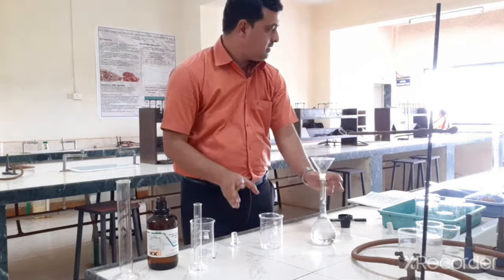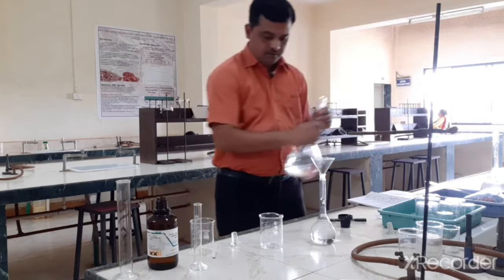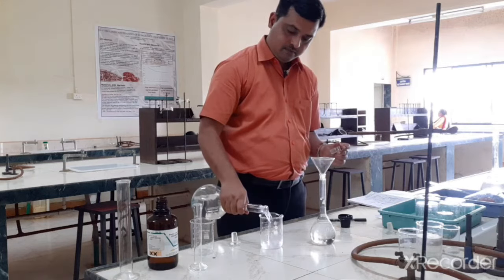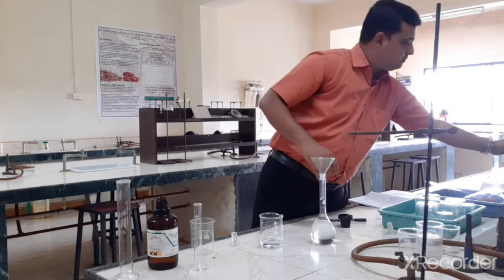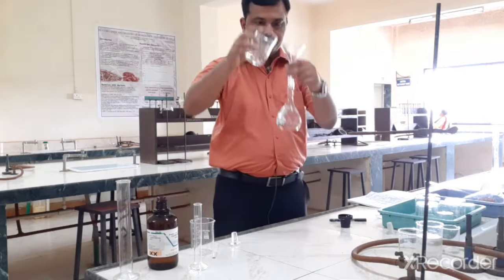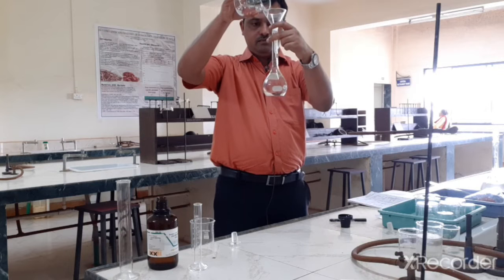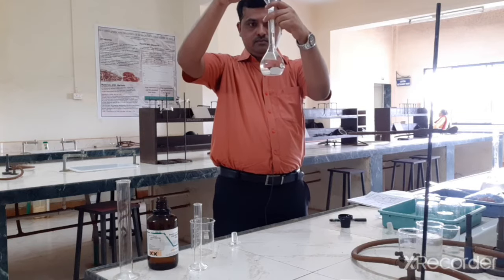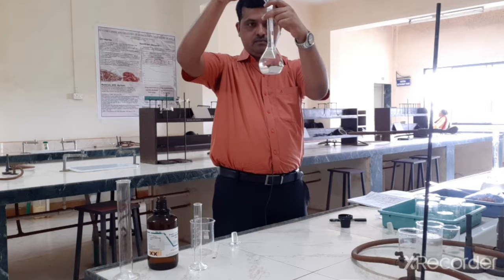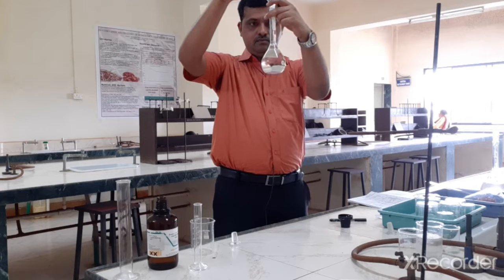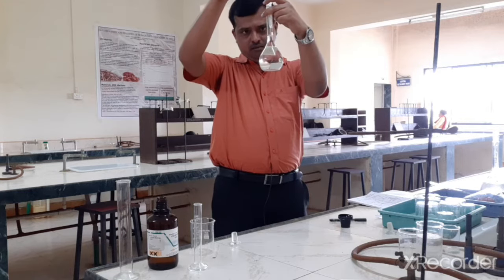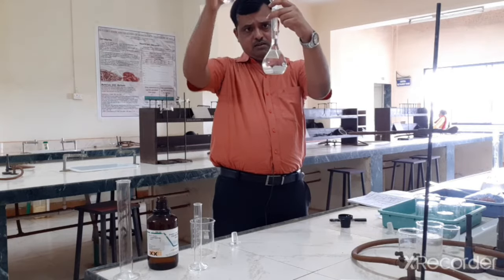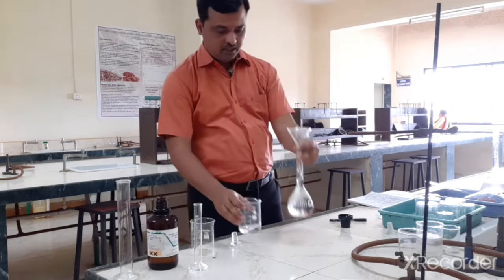So some more acetic acid is required. So carefully we can adjust the meniscus. Okay, so the meniscus is adjusted.